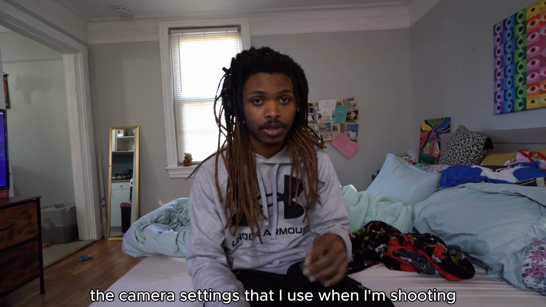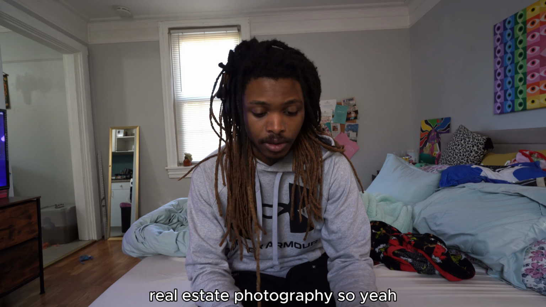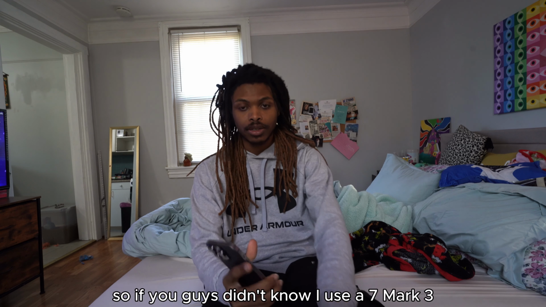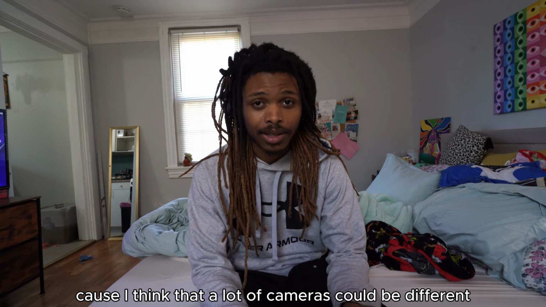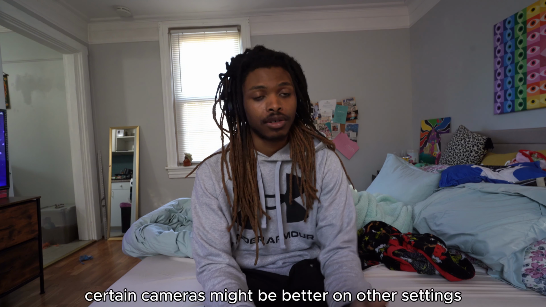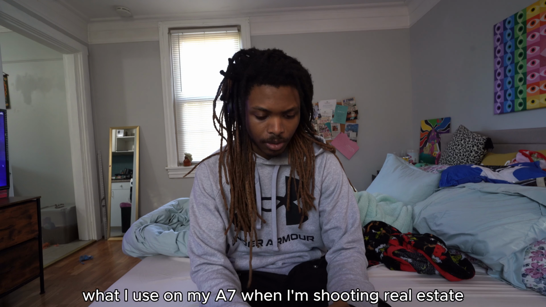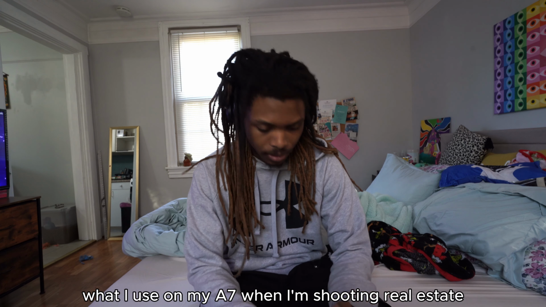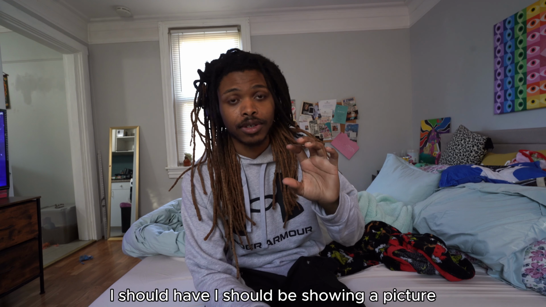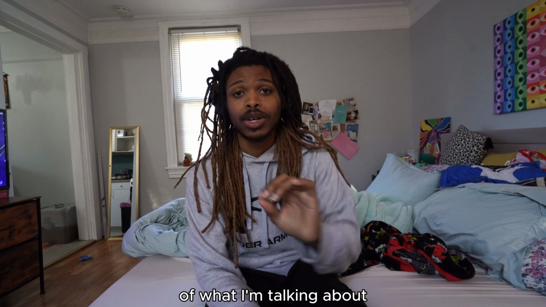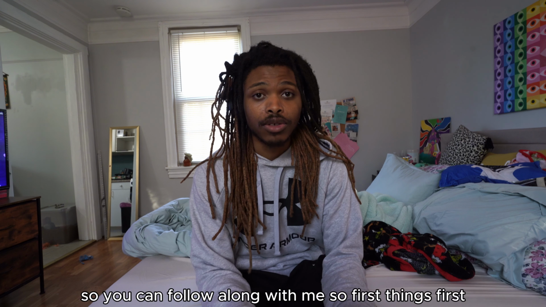Today I just want to go over the camera settings that I use when I'm shooting real estate photography. If you didn't know, I use an A7 Mark III. These camera settings will mostly apply to this camera, because a lot of cameras could be different in this sector. Certain cameras might be better on other settings. So I just want to bring to you guys what I use on my A7 when I'm shooting real estate. So let's do it. If I did this video correctly, I should be showing a picture of what I'm talking about and what it looks like on your A7, so you can follow along with me.